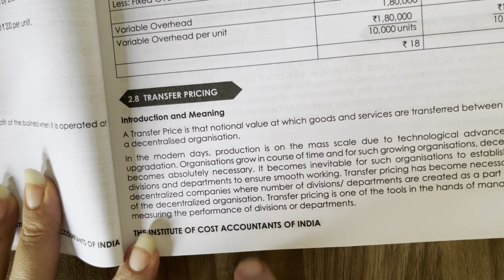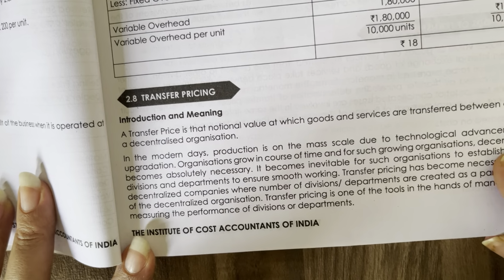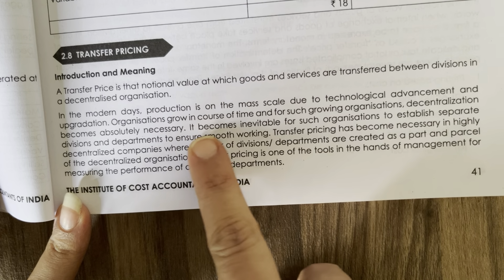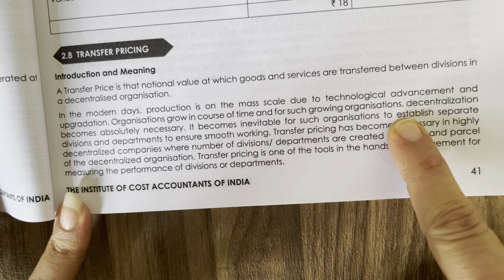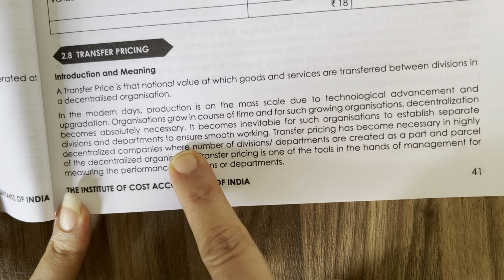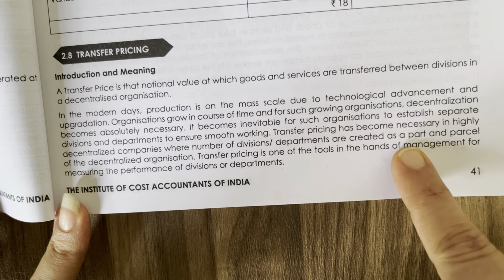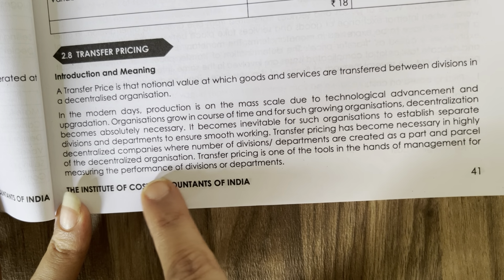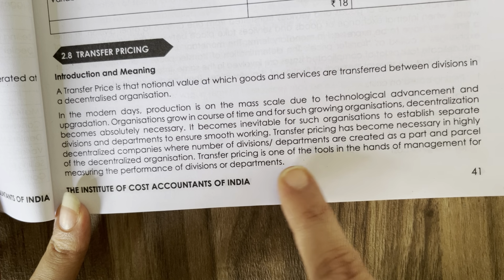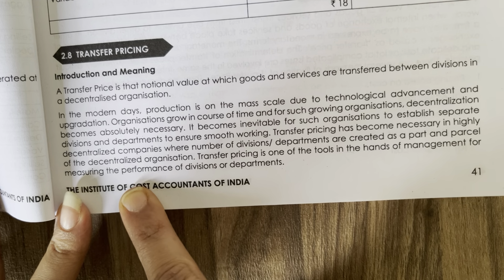In modern days, production is on a mass scale due to technological advancement and upgradation. Organizations grow in course of time, and for such growing organizations, decentralization becomes absolutely necessary. Because of decentralization, transfer pricing has become necessary in highly decentralized companies where a number of divisions or departments are created as part and parcel of the decentralized organization. Transfer pricing is nothing but a tool which management uses for measuring the performance of divisions or departments.